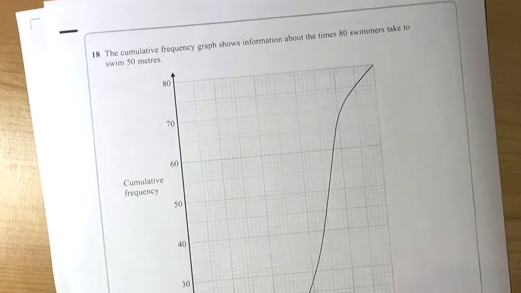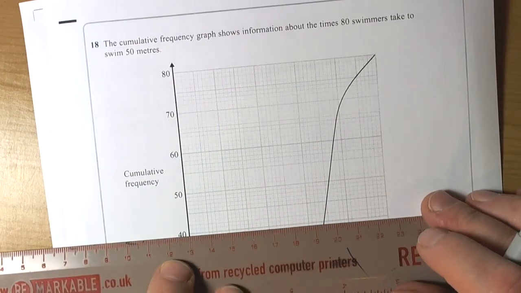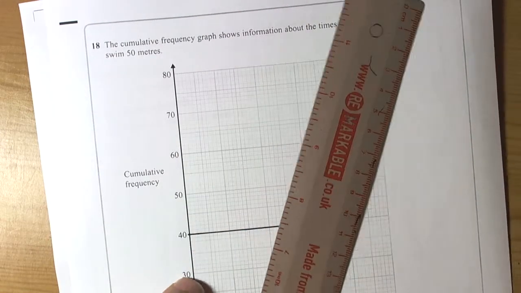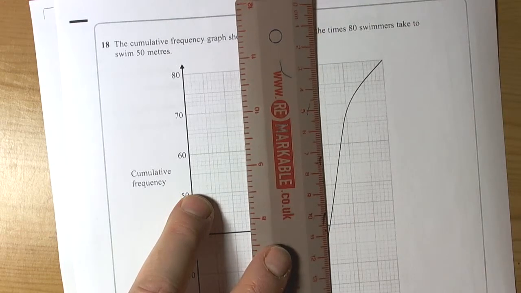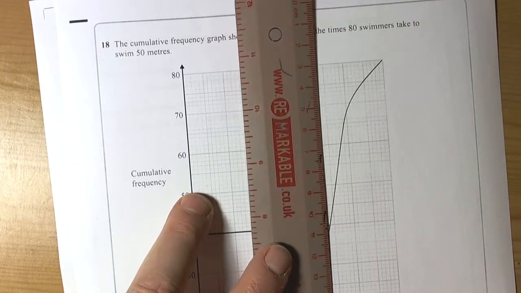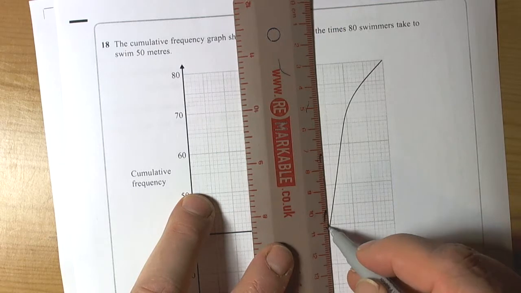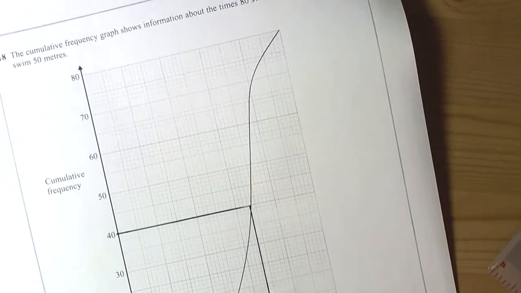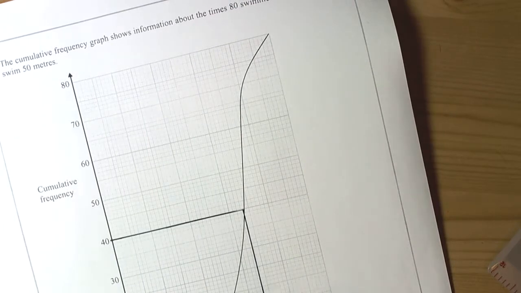So we get our ruler and we come across to the graph from 40, and then we come down and we read off, and we recognise that the scale of the graph is showing us that every little square along the bottom is 2. So this would be 68. So that's going to be 68 seconds.